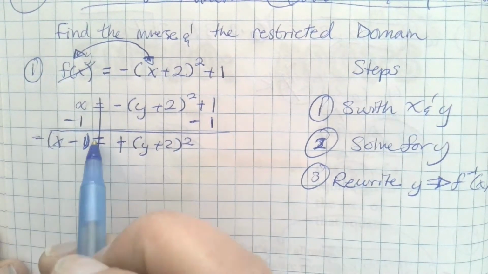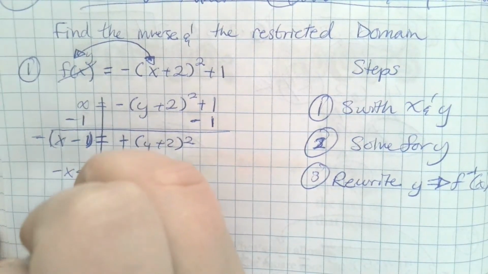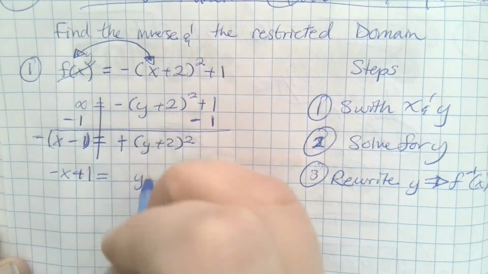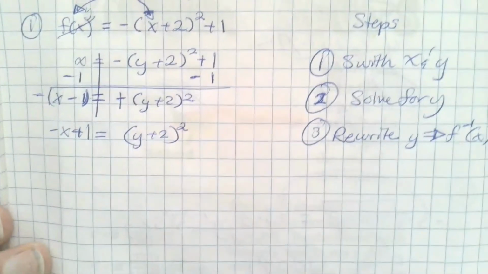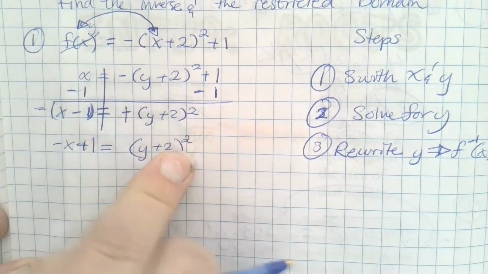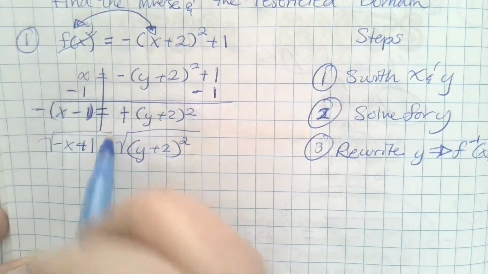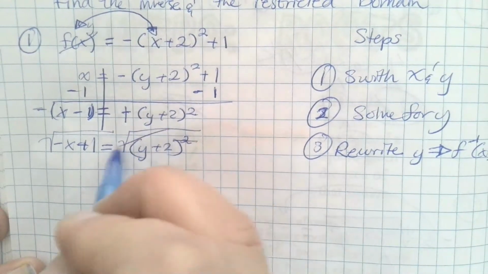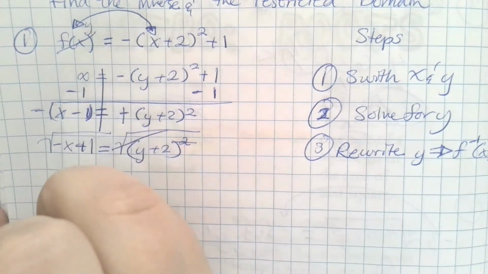I'm just going to distribute that negative. So it's going to become negative x plus 1. And then how do we undo a square, y'all? How do I undo a square? Square root both sides. Then go ahead and cross these off. This is going to stay the same.